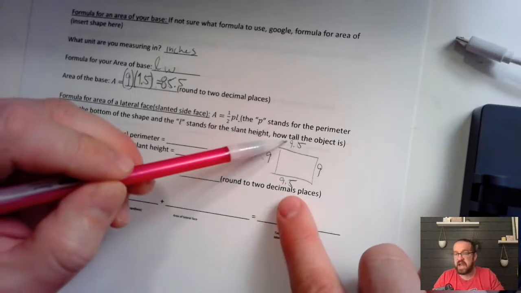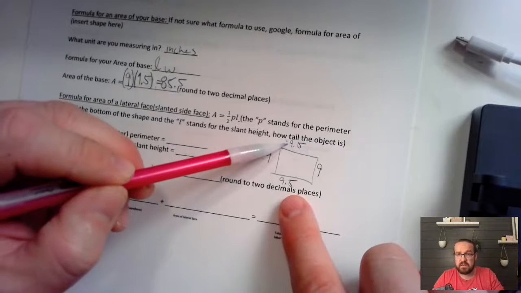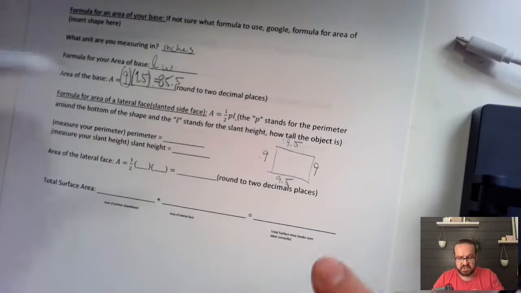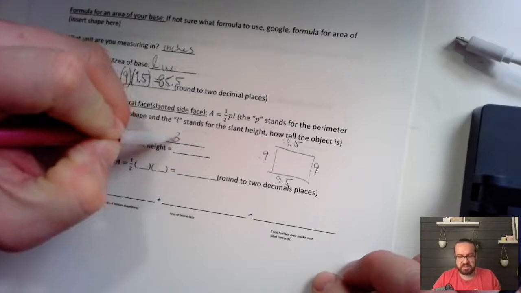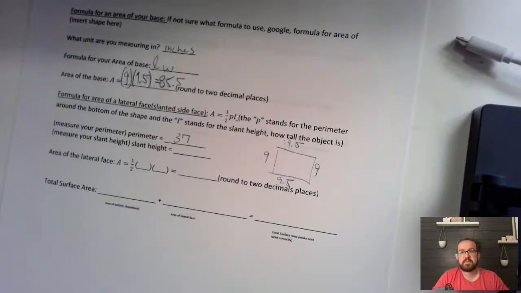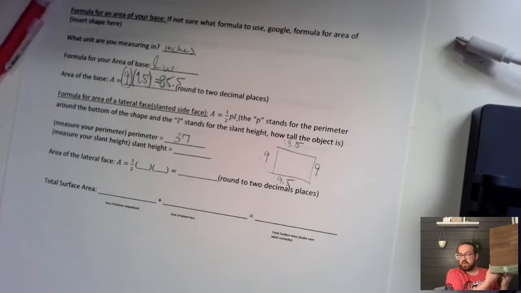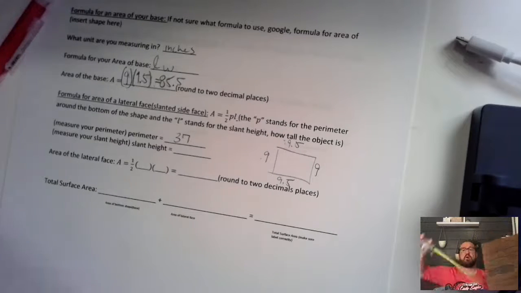9.5 plus 9.5 is 19. So 18 plus 19 is just 37, right? So there is the perimeter of mine. Now we have to measure the slant height. So again, this is where it's not going to be an exact science, but that's okay. Just measure it from the bottom of your shape all the way to the top, right?